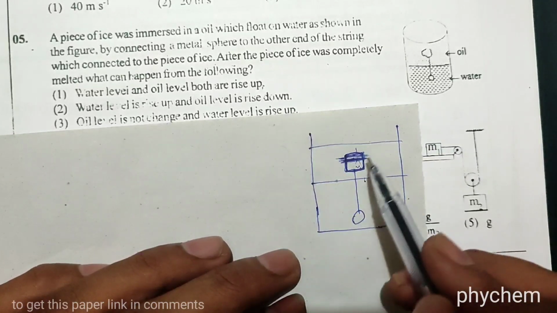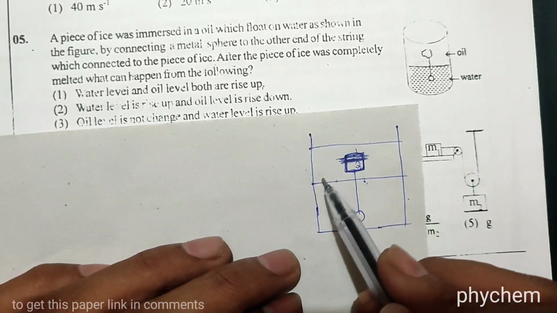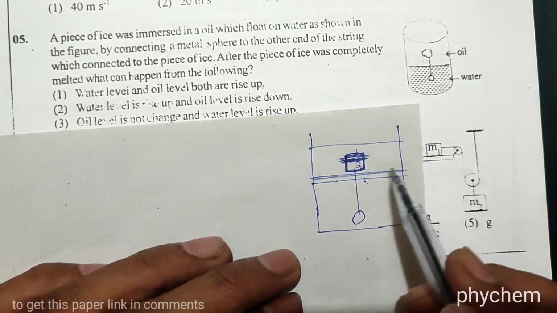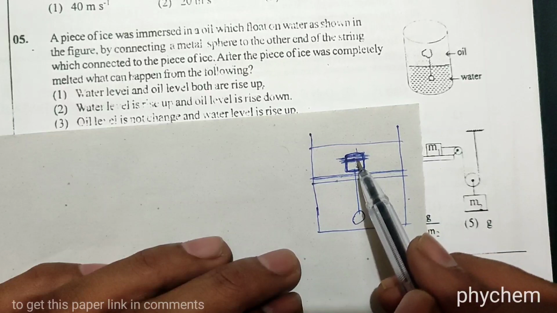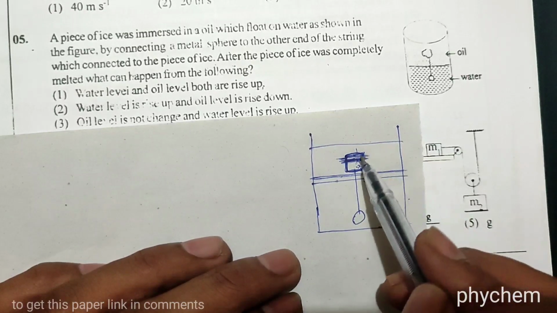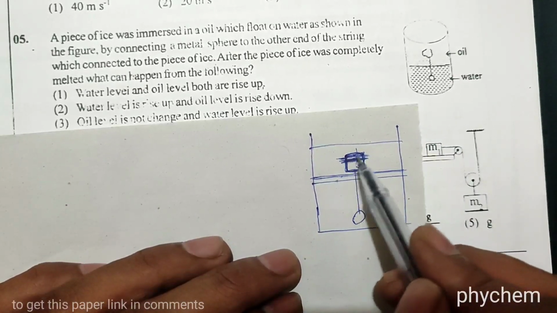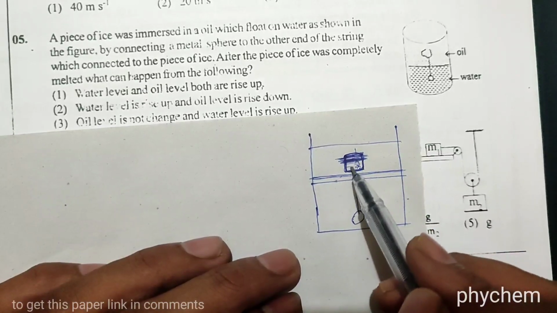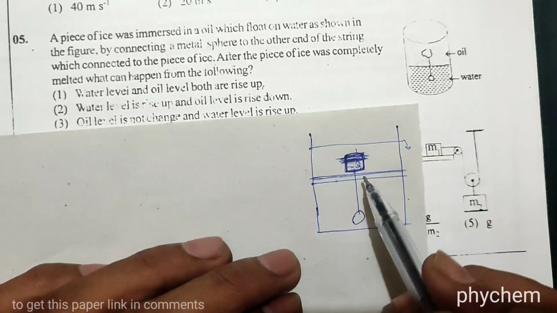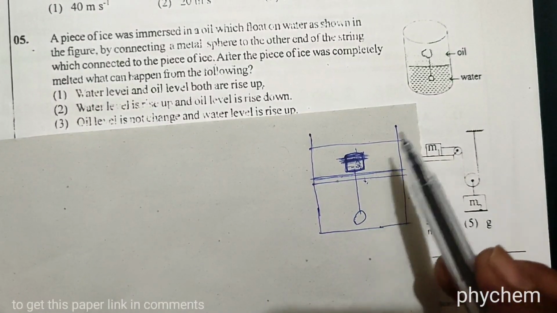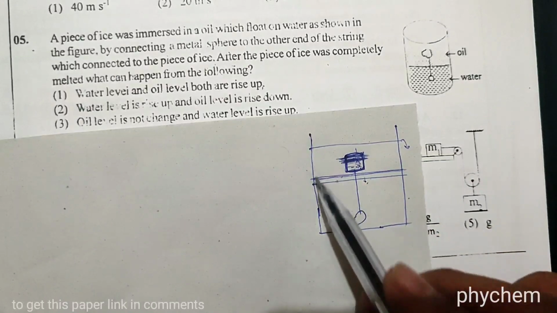When the ice cube melts, the water should come down and create an increase in the height. So the water level should increase. Meanwhile, when the water level is increasing, the oil has to fill up the space. To fill up this space, it has to decrease in length. So the final answer is the water level increases upwards, and the oil level should decrease.